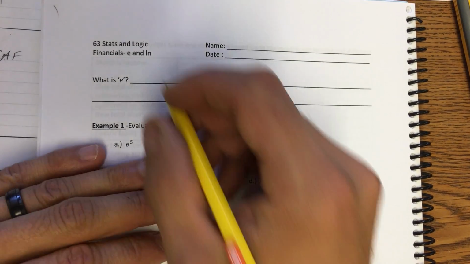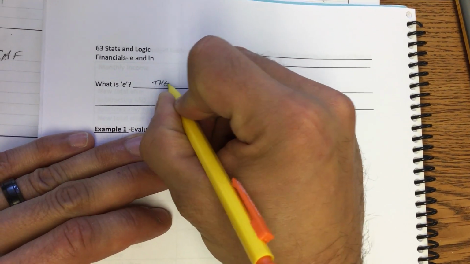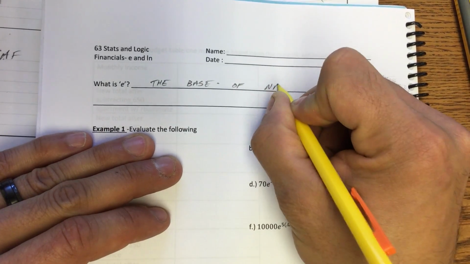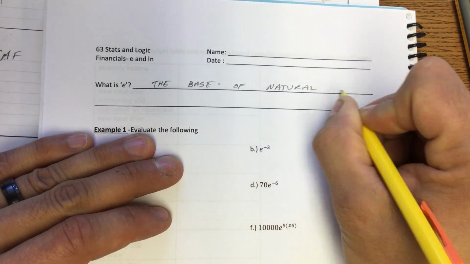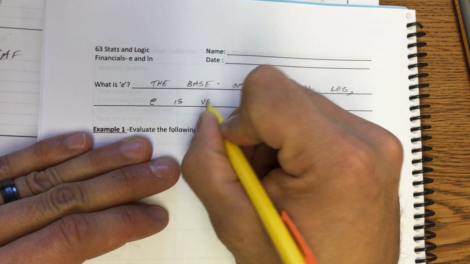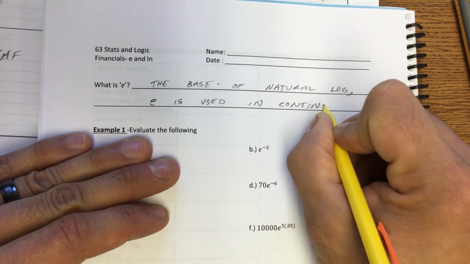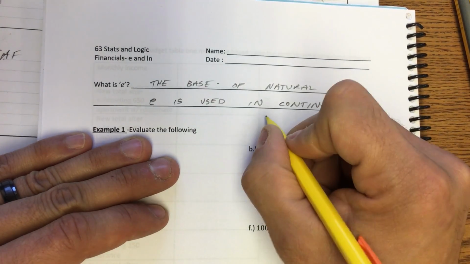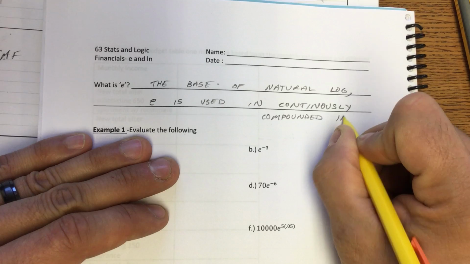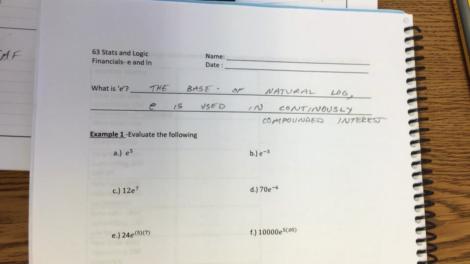So, what is e? We're going to be talking about this a lot when it comes to interest. e is the base of the natural log. If you're saying, what the heck's that? Don't worry, we'll talk about it in a moment. More specifically, for our purposes, e is used in continuously compounded interest, which is what we're going to really focus on when we're finding our interest rate. Nice thing about that, we can just type it in our calculators if we know how.